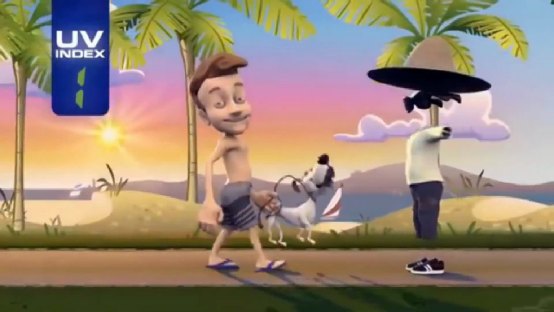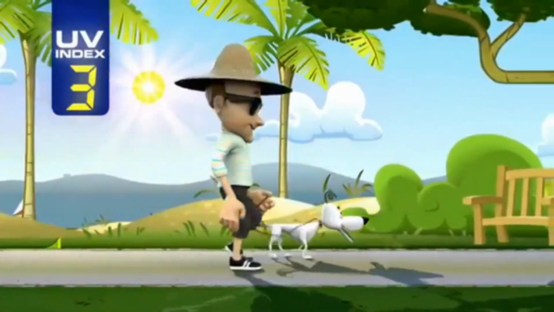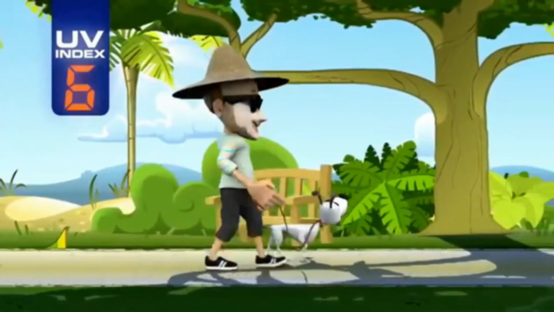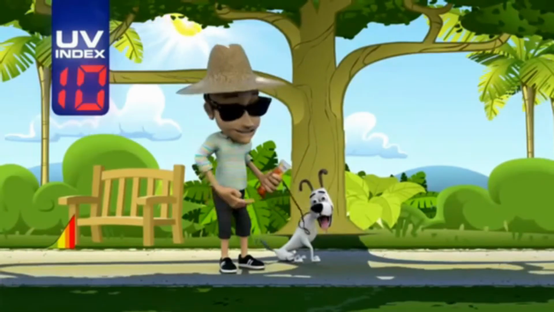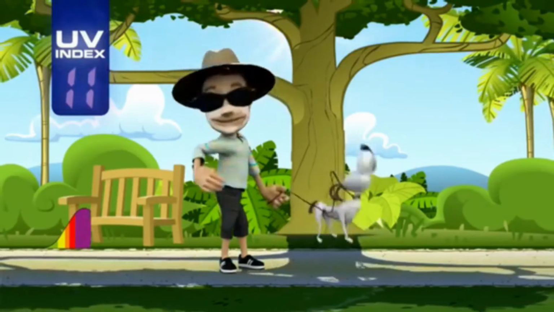When the UV index hits 3 or above, you need to cover up. Because the higher the UV, the greater your chances of getting sunburnt and skin cancer. So when it's 3 or above, wear a hat, sunglasses, a long sleeve shirt and sunscreen, and seek shade where you can.